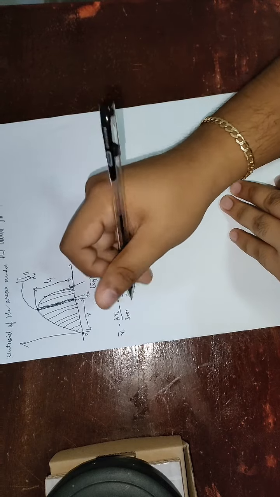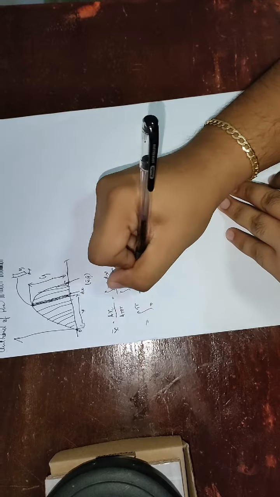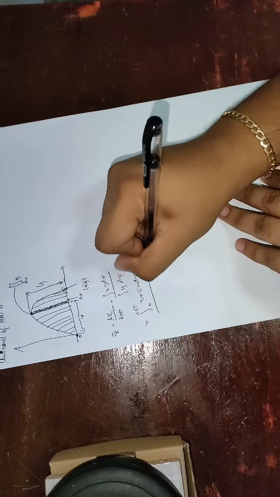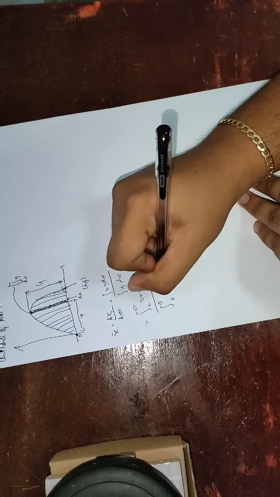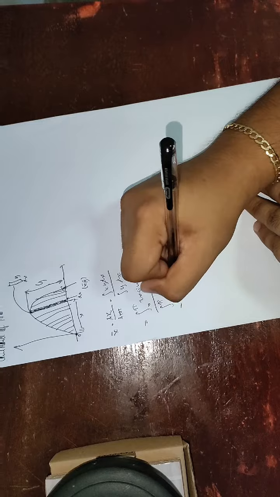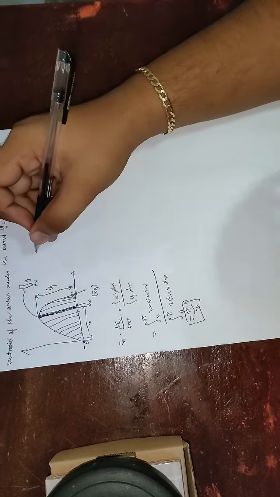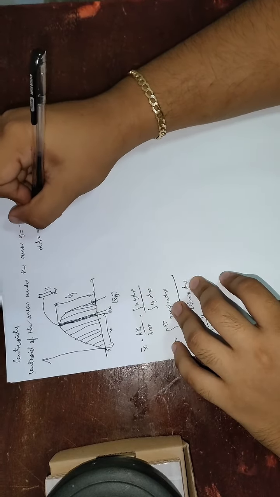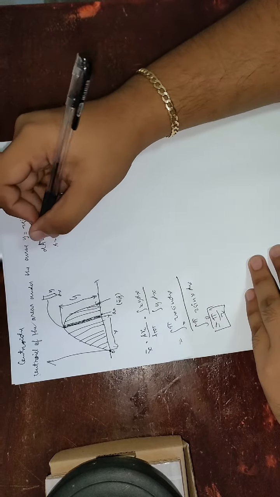For x bar, the integral of x y dx from 0 to pi, x sine x dx, over the integral from 0 to pi of sine x dx, is equal to pi over 2. That's how you get your x. And here you're gonna find our y bar.